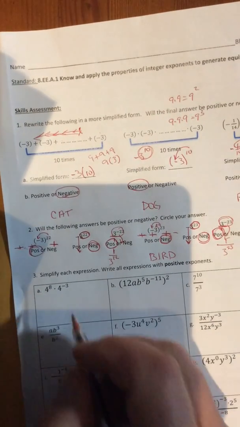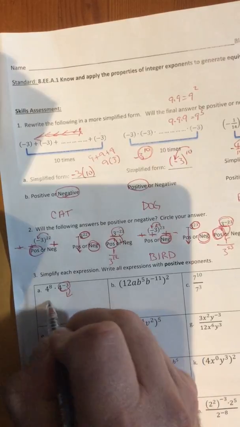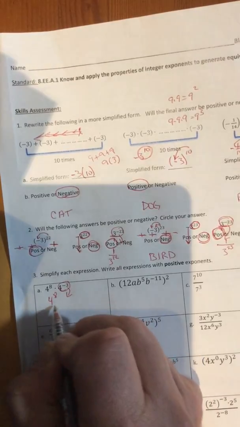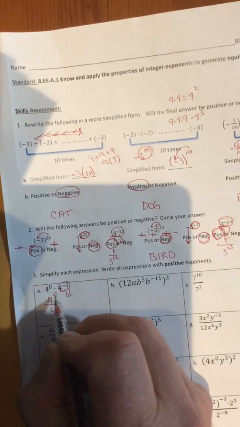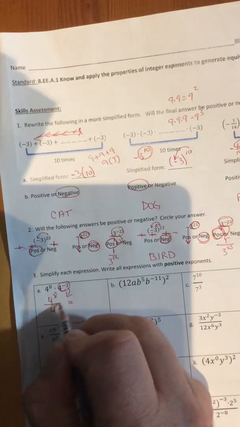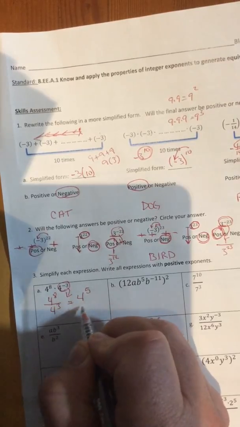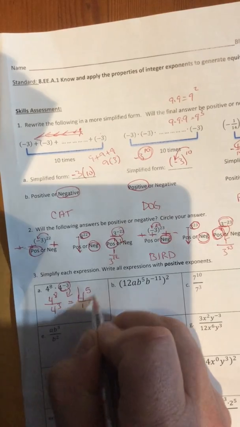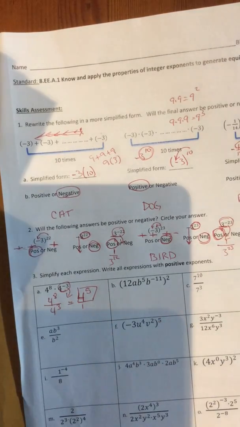Okay, number 3. Let's take a look at these here real quick. So this one means it's going downstairs. So we have 4 to the 8 that stayed upstairs, and then 4 to the 3 that came downstairs. There's 8 of them on the top and 3 of them on the bottom. 3 of them are going to get rid of those 3 up there, so we have 5 of them left on the top. You don't have to put the 1 when it's on the bottom, so it's 4 to the 5 power.